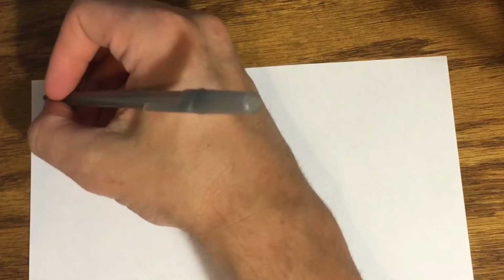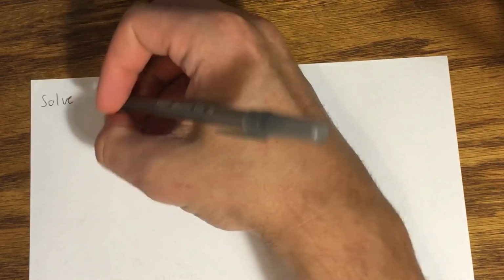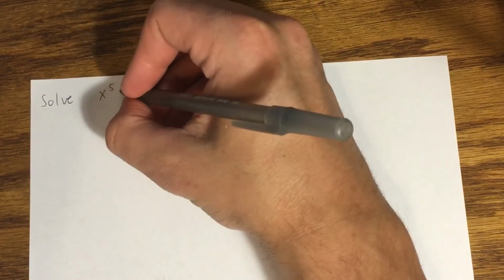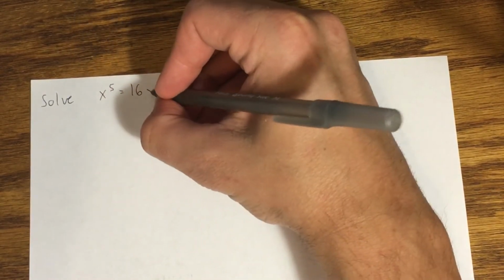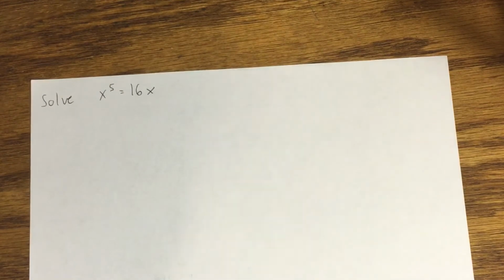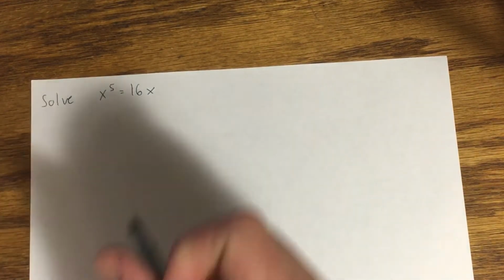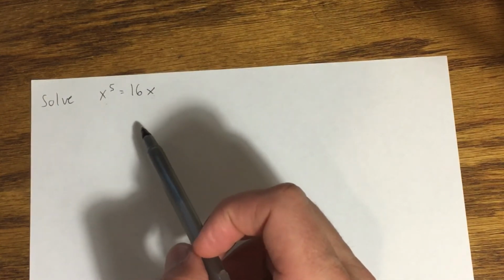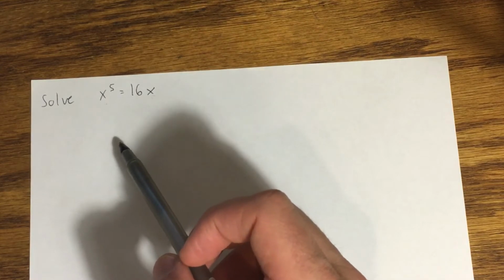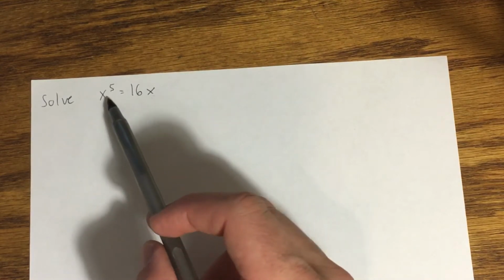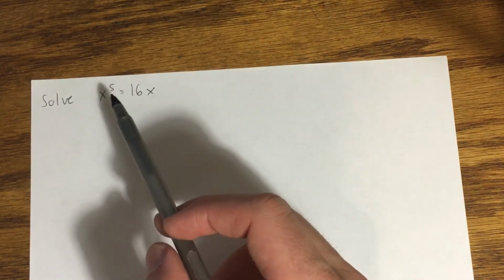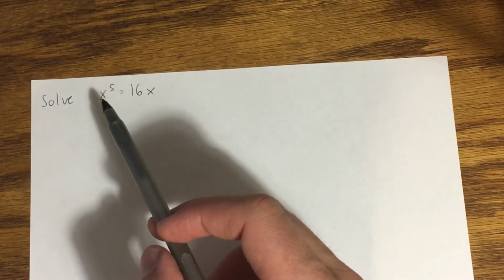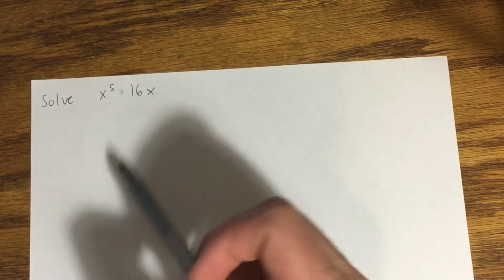This one is going to be the following. Solve x to the fifth equals 16x. Oftentimes, when somebody is presented with an equation like this, their first instinct is to divide both sides by x. And you definitely do not want to do that. The reason for that is because by dividing both sides by x, you are assuming that x is not equal to 0. But we have no reason to believe that x can't equal 0.